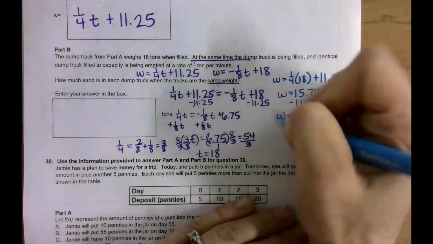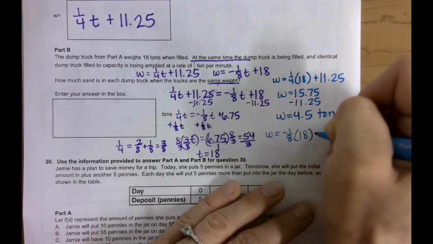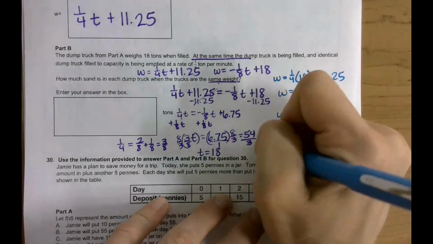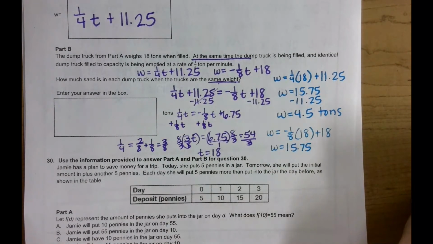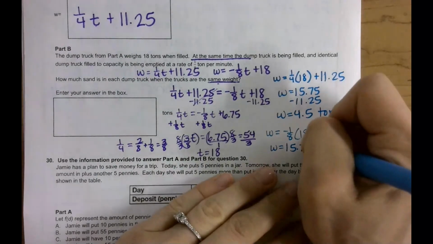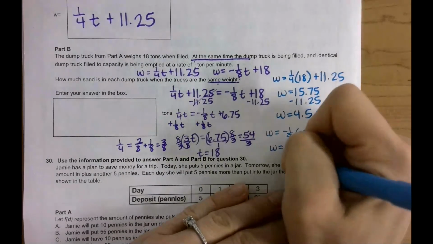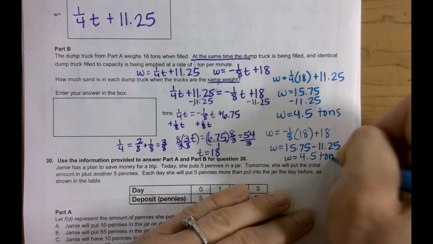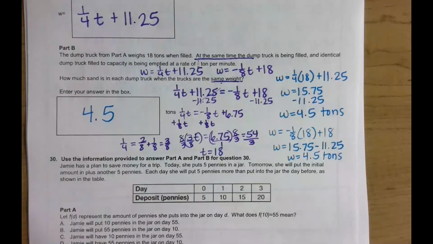And then let's just test it out in the other equation. W equals negative 1/8 times 18 plus 18. We also get 15.75. But again, we need to subtract the 11.25 tons when empty. W equals 4.5 tons. So our answer is 4.5 tons.